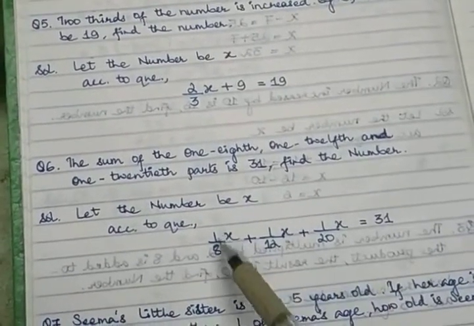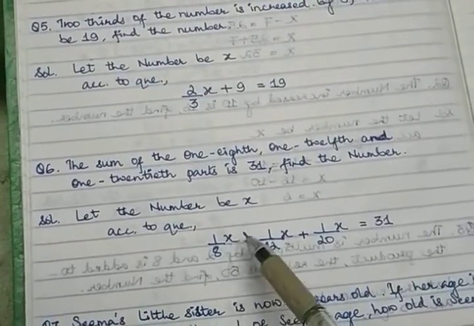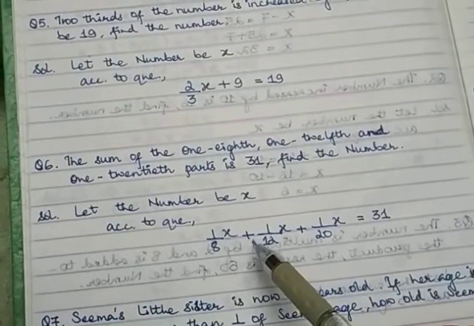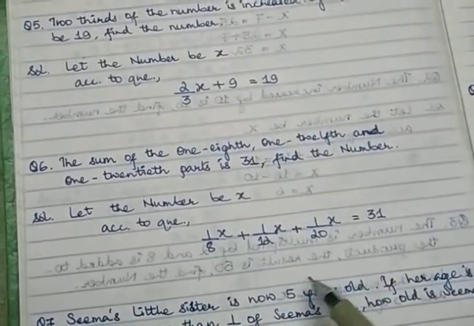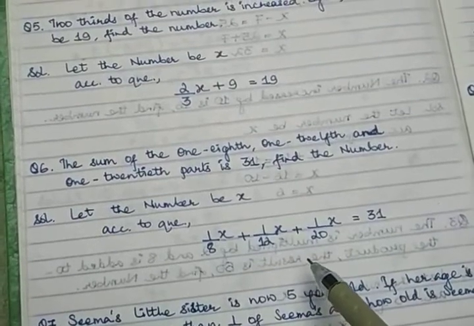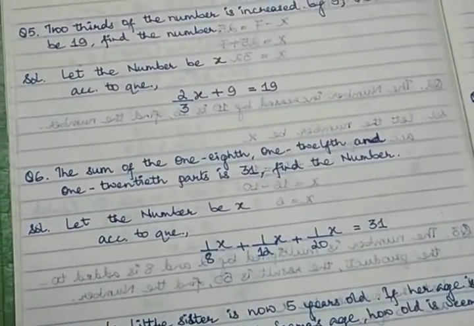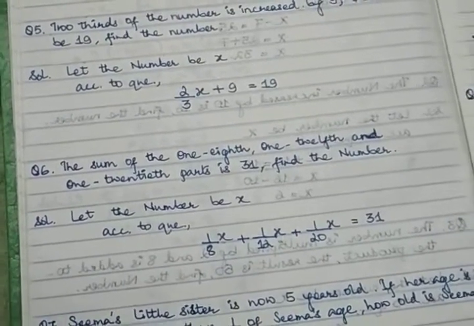So see, that's what I've done. 1/8 x, or you can say x by 8 as well, plus 1/12 x plus 1/20 x equals 31. Now once the equation is plotted, I hope you kids can solve it.